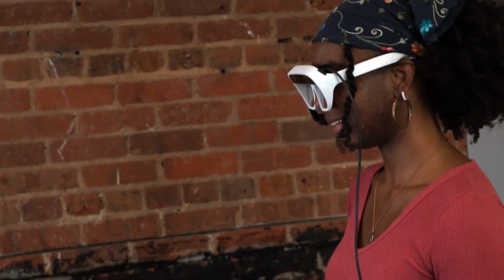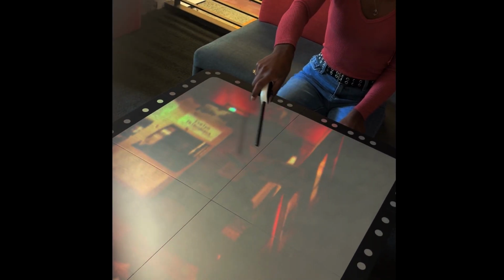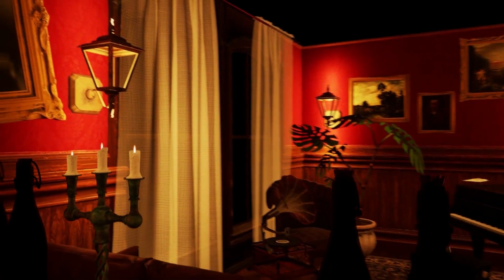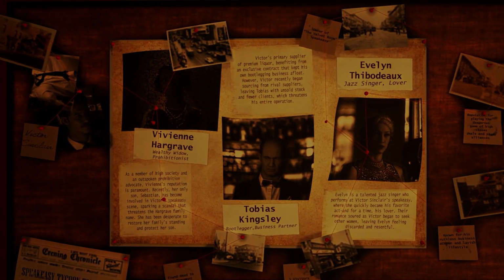Interrogate suspects, uncover buried secrets, and tread carefully, as every choice edges you closer to the killer, or deeper into danger. The lush hotel halls pulse with an air of menace, where every note of jazz and every sideways glance could be your next clue. The truth lies in the shadows. Will you uncover it before it's too late?